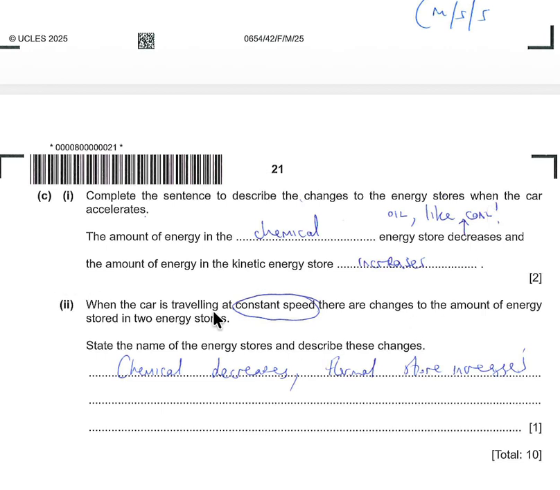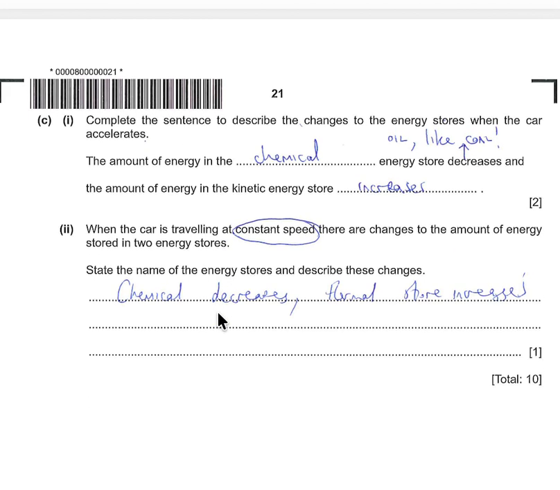Finally, we've got the car is traveling at constant speed, and there are changes to other energies. Again, I've seen this in different forms, so it's clearly something that they're working on at CIE in terms of a skill. Well, we want to state the name of the energy stores and describe the changes. In this case, we're still thinking about chemical. Remember, if you're driving a car, as long as the car is pushing along, it's going to be doing some work. That energy has to come from somewhere. It comes from chemical energy. And that chemical energy is still decreasing.